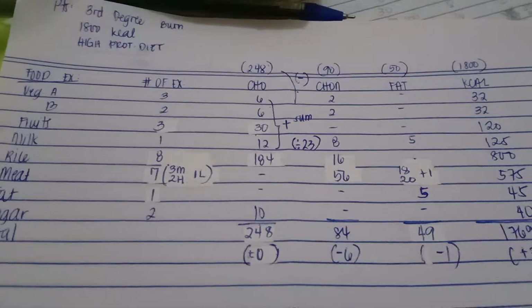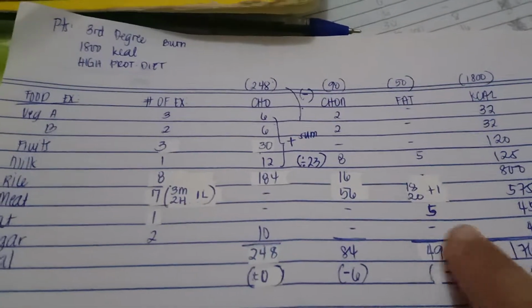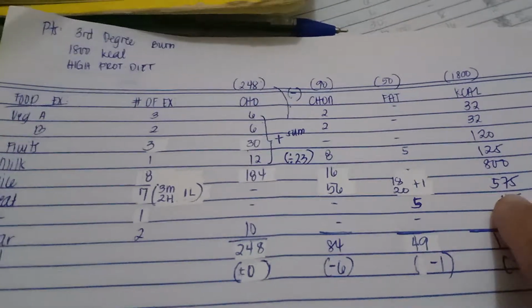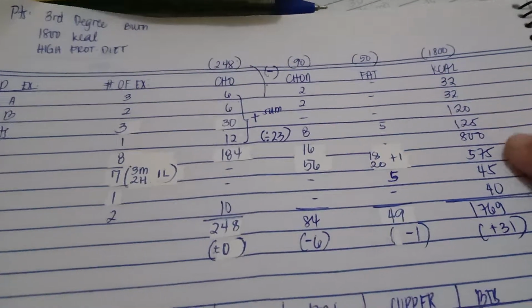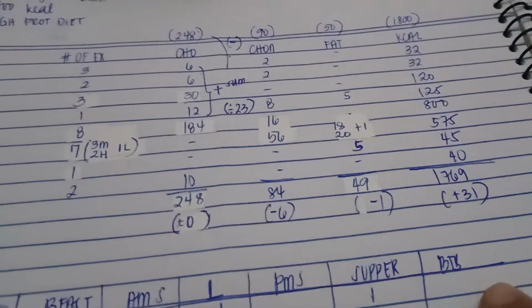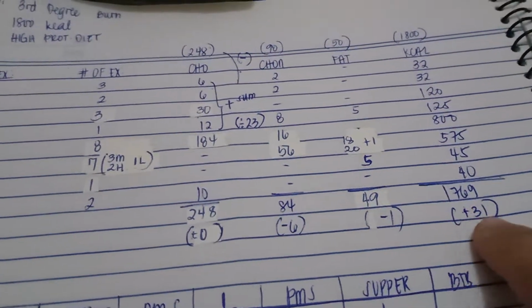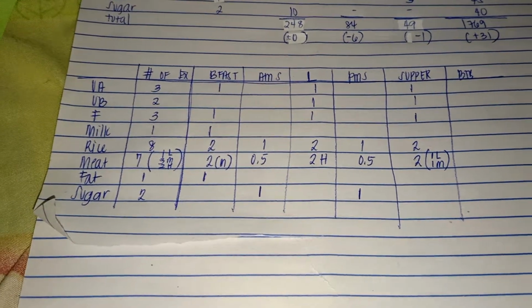Kasi 56 times 4 yung answer niya plus 39 times 9 dito. Yan. Okay. Kaya nakuha yung 575. And then you're going to add all the kcal and that's how you will get the total kcal. Although meron tayong kulang na 31 kcal. So, I think that's still fine. So, let's move on to the distribution or the meal distribution.